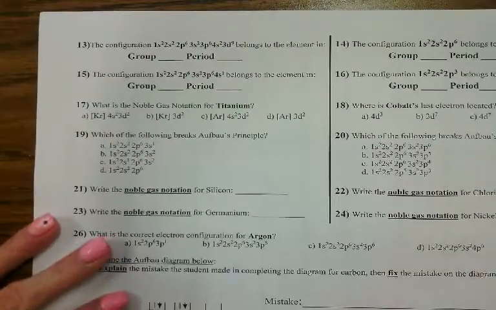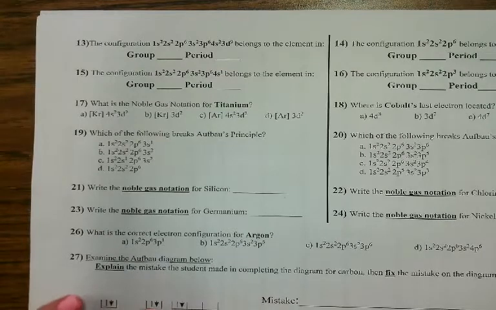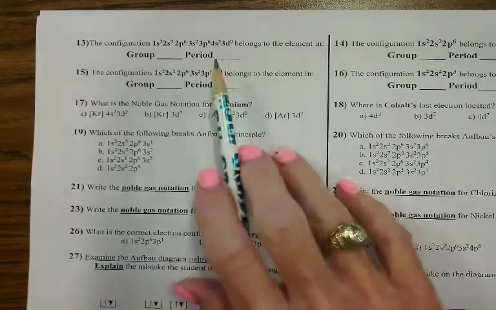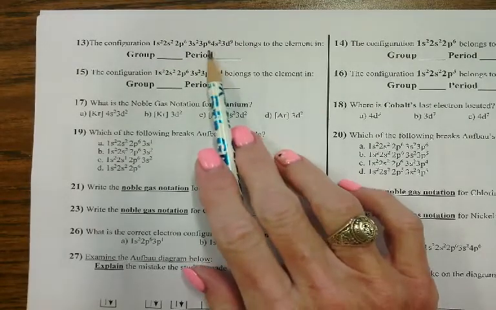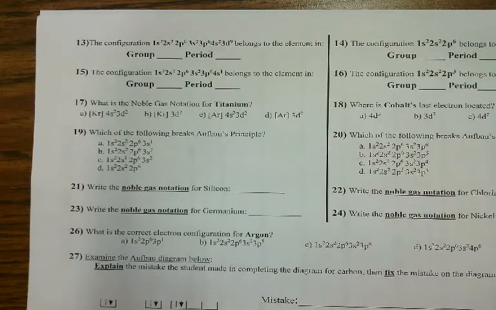Here's some of the odd problems, I think. The configuration 1s2, 2s2, 2p6, 3s2, 3p6, 4s2, 3d9 belongs to the element where? Okay, well, period is going to be tricky because it's in the 4th period. So I think the easiest way to do this is to find the element. So you go this number here.